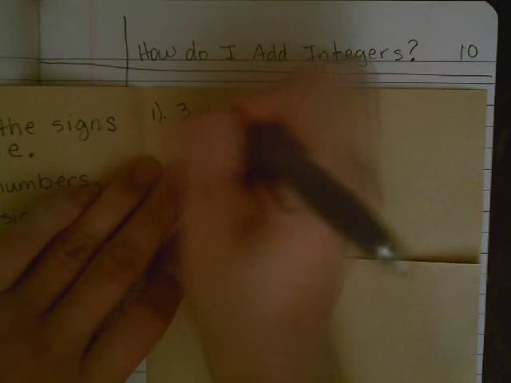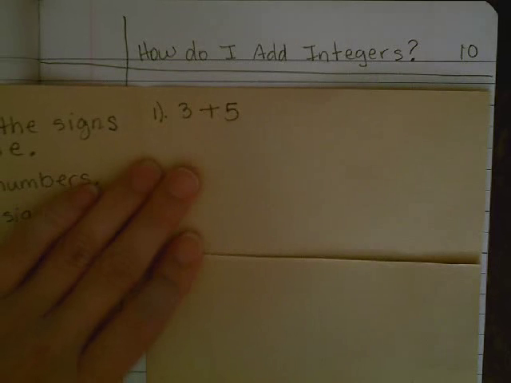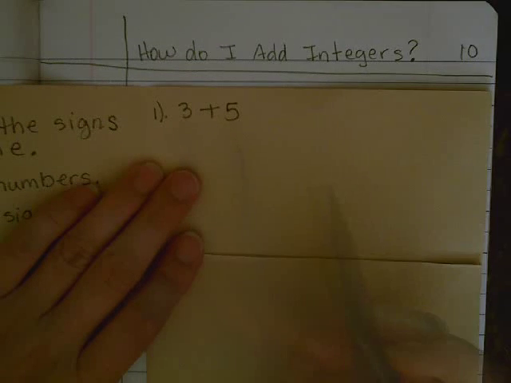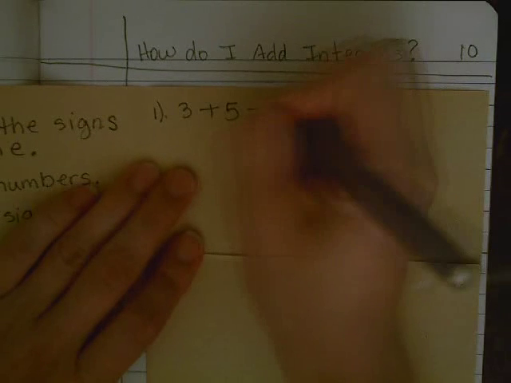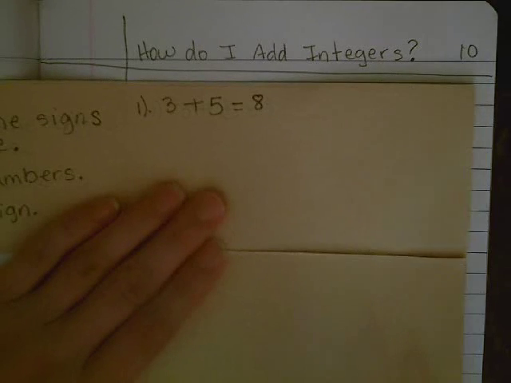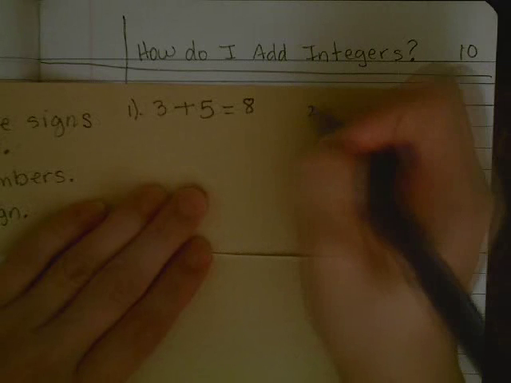So 3 plus 5. Everybody should know what 3 plus 5 is, something you guys learned a long time ago, right? Signs are the same, right? This one's a positive, this one's a positive. There's nothing to think about on this one. We know that 3 plus 5 is 8. Easy enough, right?